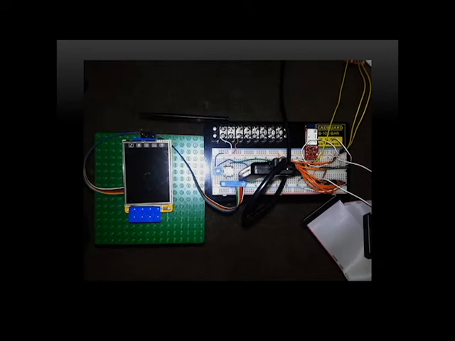Utilizing these technologies described, we were able to create a wireless touchpad mouse which sends instructions through the Bluetooth connection to a host computer.